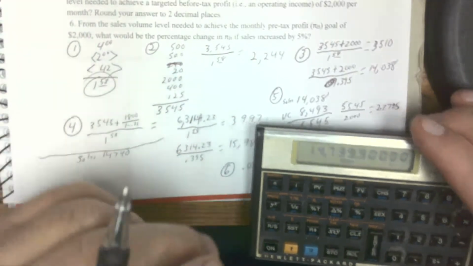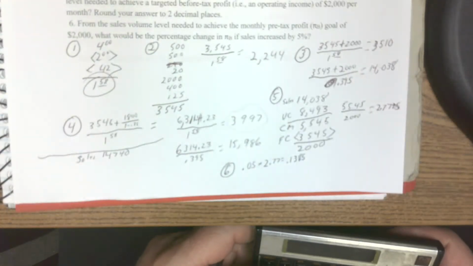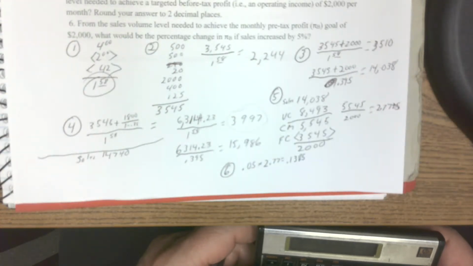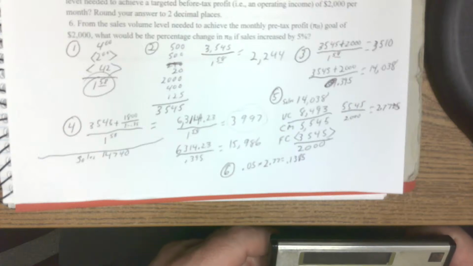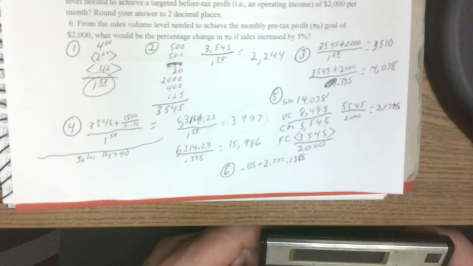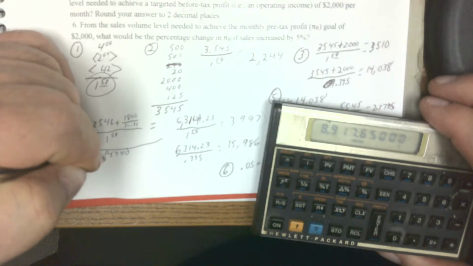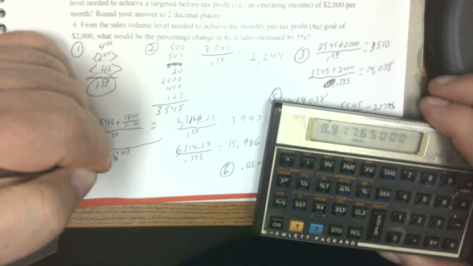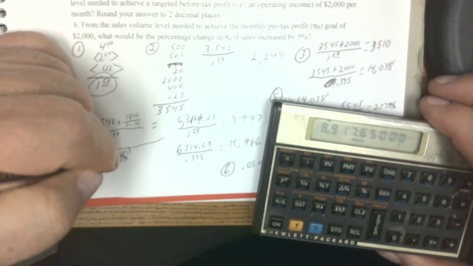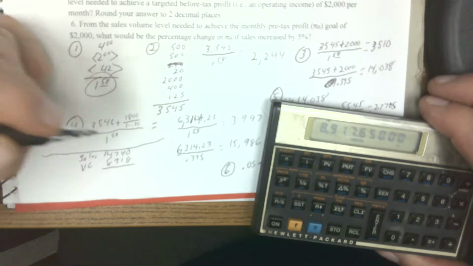I'm going to round up there. Our variable costs also increase by 5%, so 8,493 times 1.05 gives us 8,918. I'm just going to round that up.